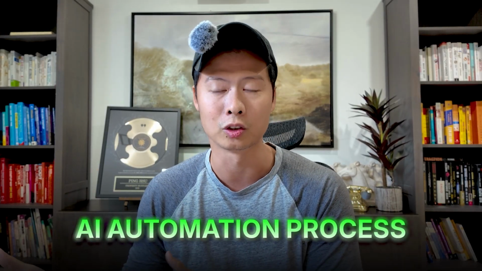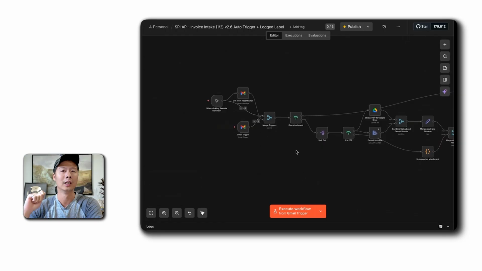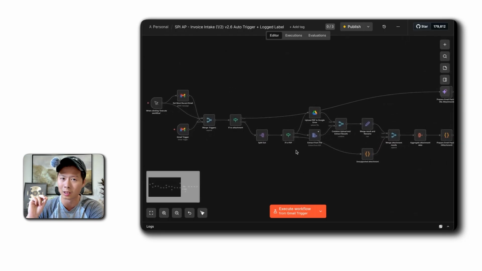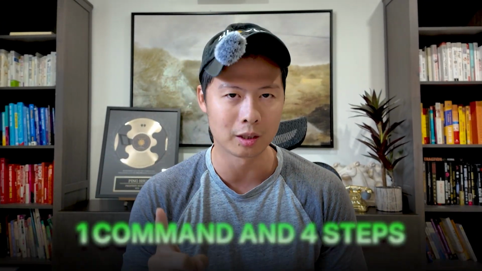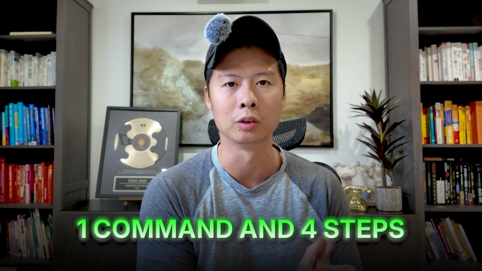We moved to an AI automation process. So starting last year, we started processing all the invoices through AI agents. And honestly, it saved a lot of time, a lot of aggravation, and more importantly, it's actually not hard to get everything set up. If you look at it on the right-hand side, it's literally 1 command, 4 steps, but you actually only require the operator to do 2 of them.